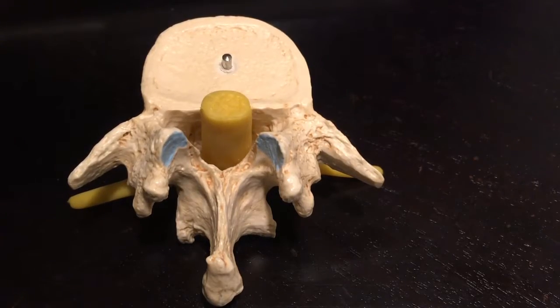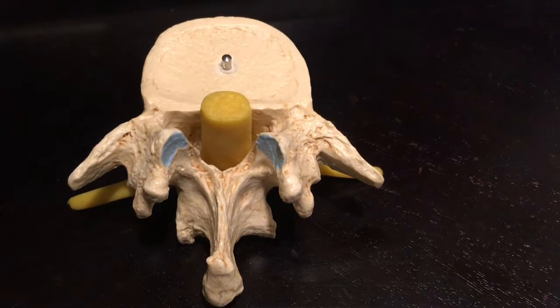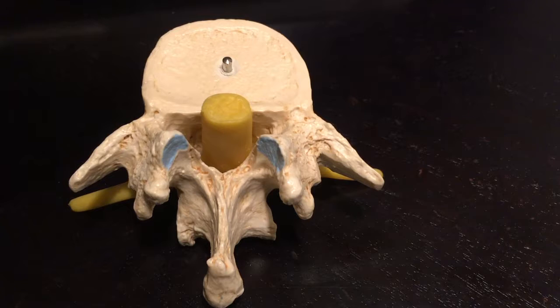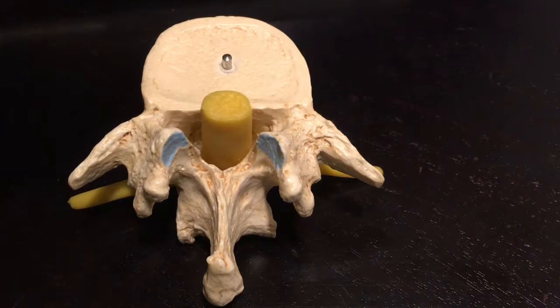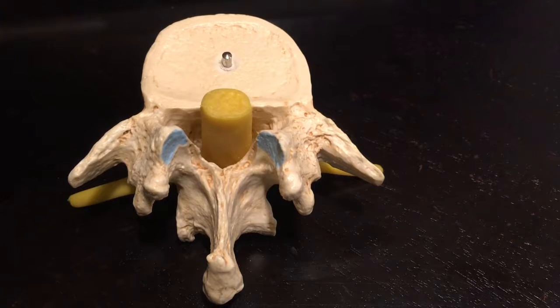The largest portion of the lumbar vertebrae is the vertebral body. This region of the vertebra is significantly bigger than the body of the cervical and thoracic vertebrae, allowing it to better bear the weight of the thorax.